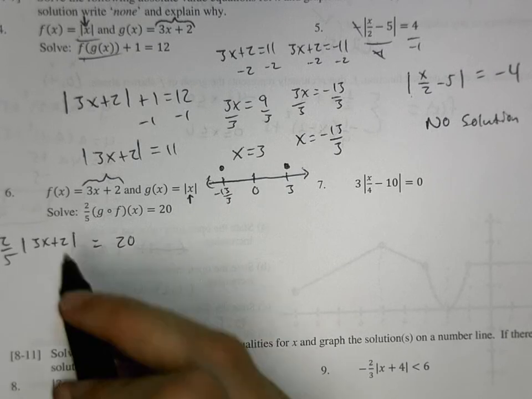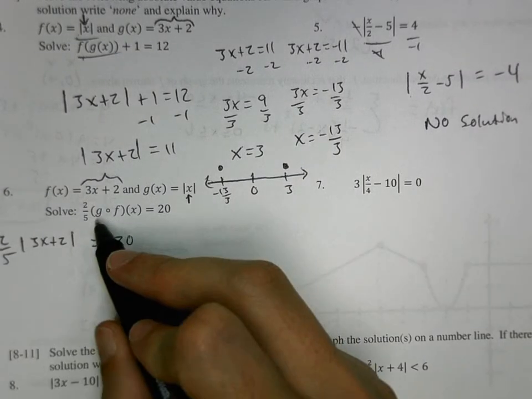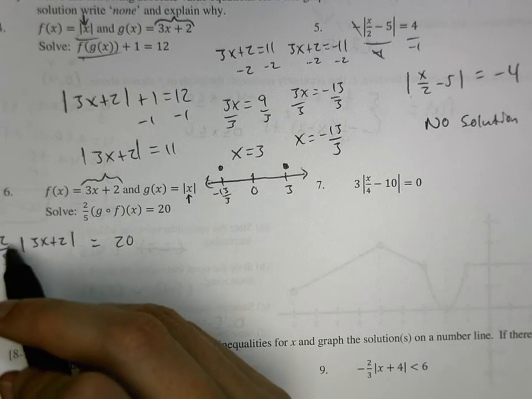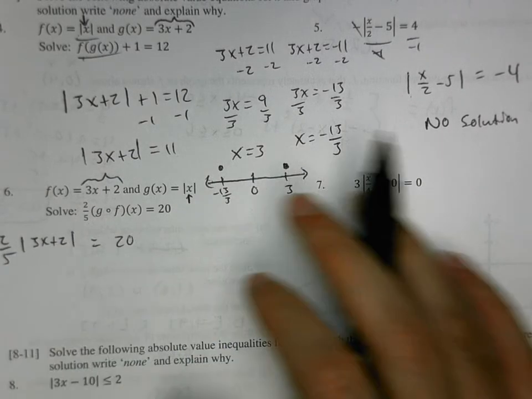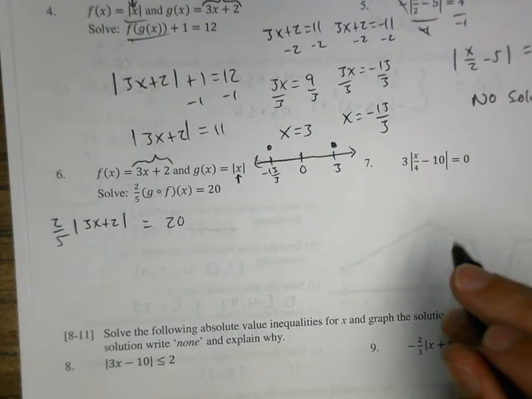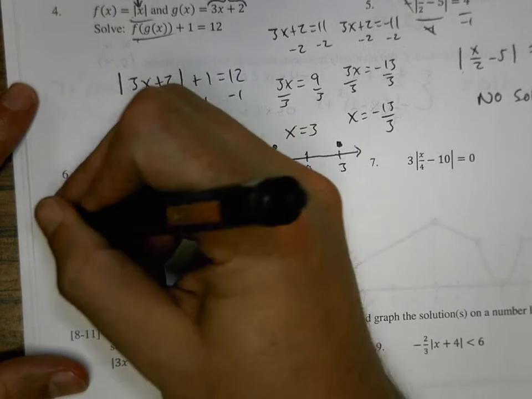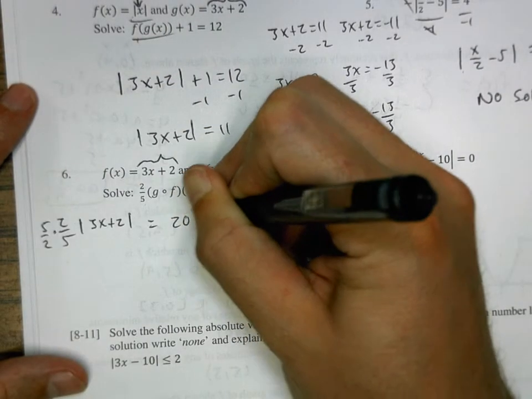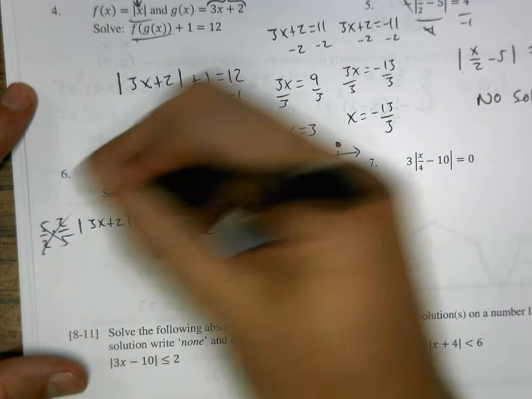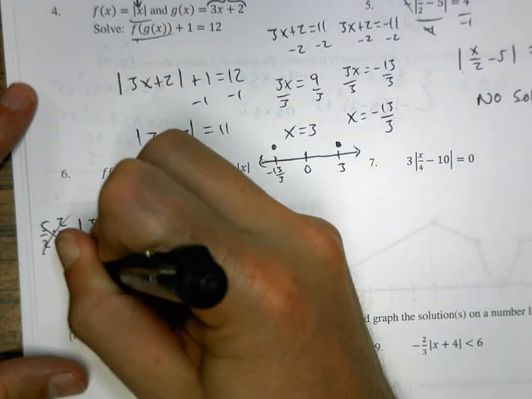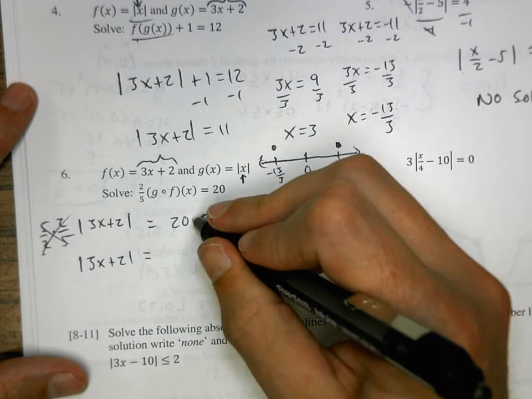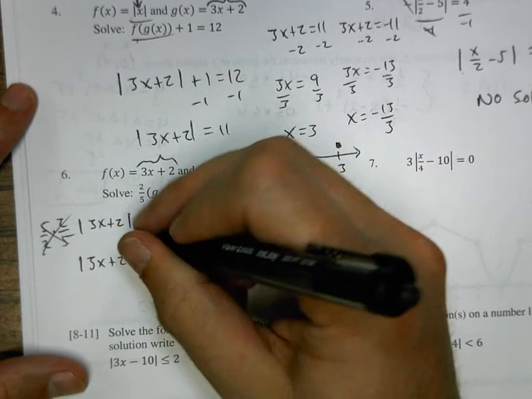Okay. The 2/5 is right here, and then g of f of x is right here. So 2 over 5, the way I get rid of a fraction is I flip and multiply. I flip the fraction and multiply it to both sides. So I get the absolute value of 3x plus 2 equals 20 times 5 is 100. 100 divided by 2 is 50.